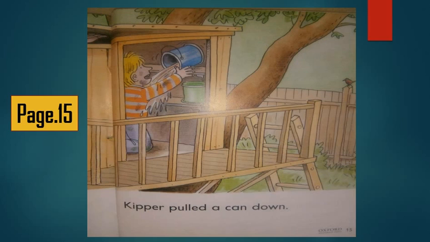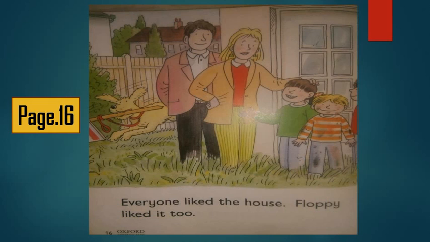Now open page number 16. Dear students, this is the last page of the story. As you can see, everyone is very happy. Floppy is also very happy. Very good. Read these sentences. Everyone liked the house.